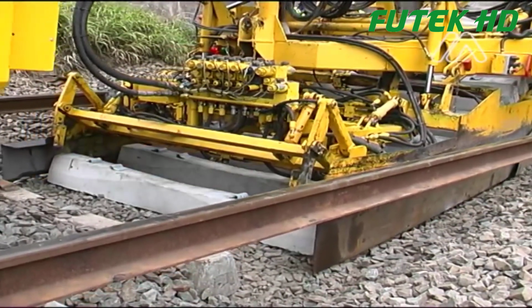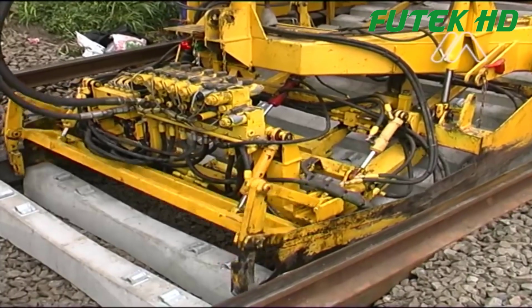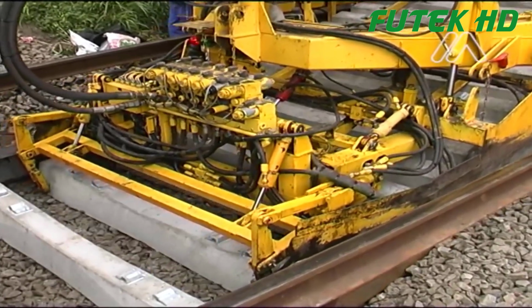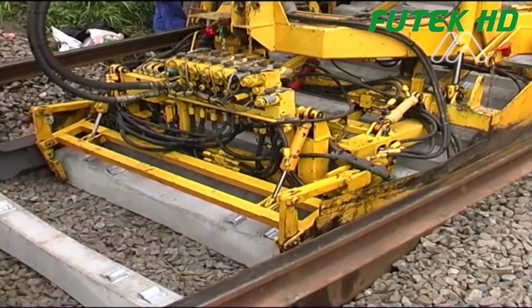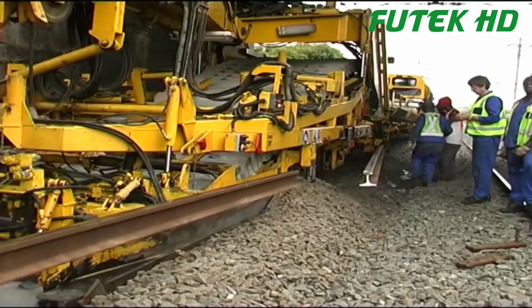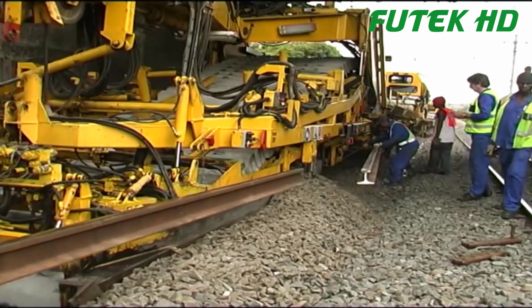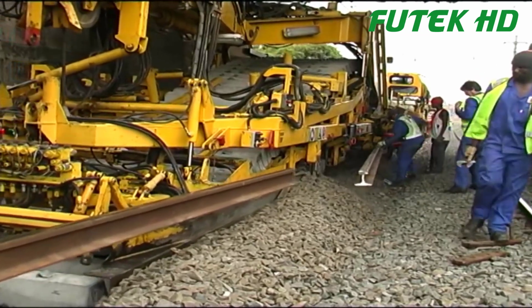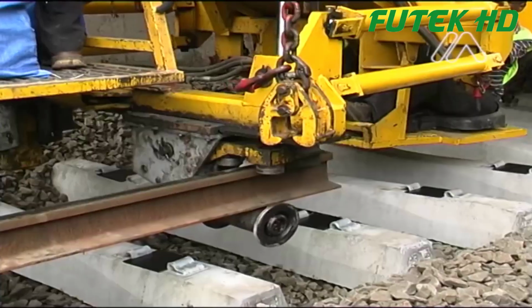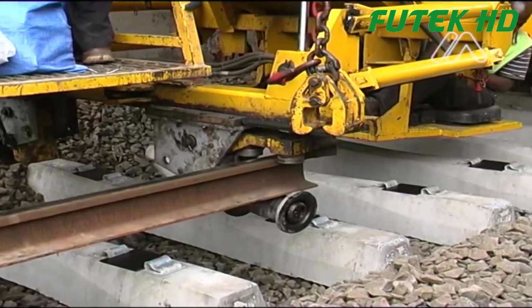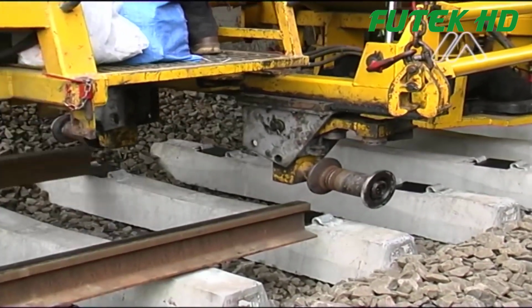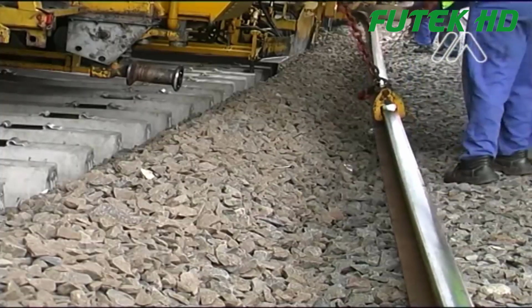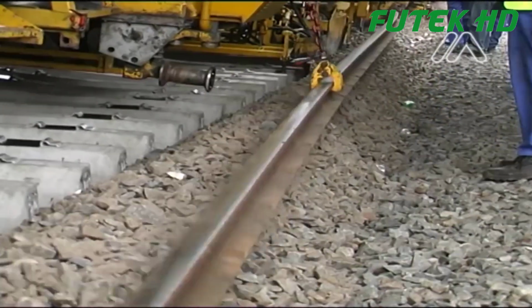Cost. Initially, concrete sleepers may have a higher upfront cost than wooden sleepers, but their extended lifespan and lower maintenance requirements can lead to cost savings in the long run. Environmental impact. Wooden sleepers, if sourced sustainably and treated properly, can be environmentally friendly. However, concrete production has a higher environmental impact due to its resource-intensive manufacturing process and carbon emissions.